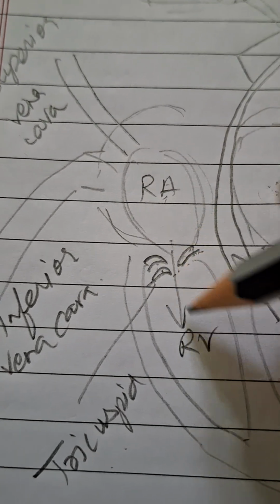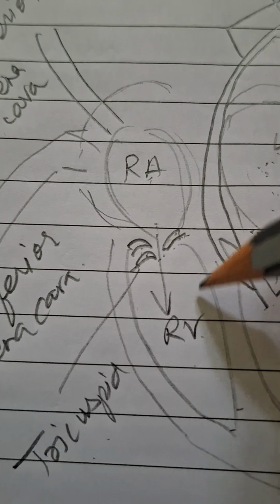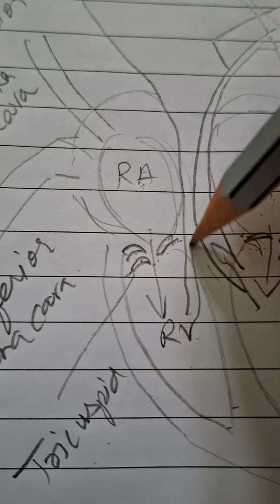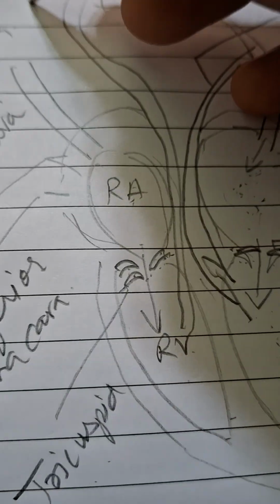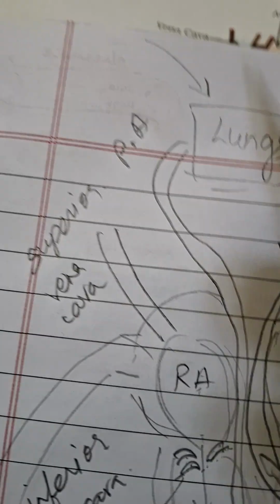Now again when it contracts, that is systolic pressure, and then again diastole. When systole, that means contraction, occurs, there is one pipeline going to the lungs, that is the pulmonary artery.